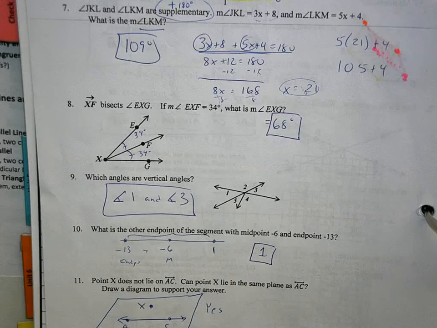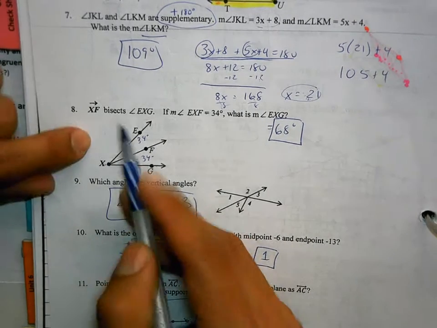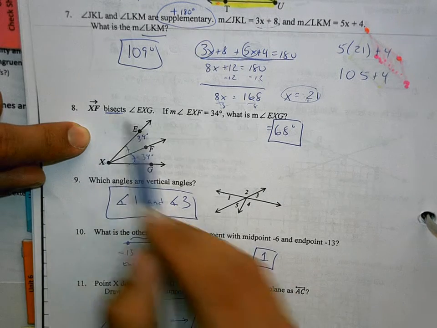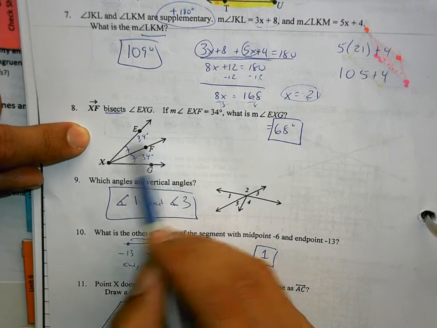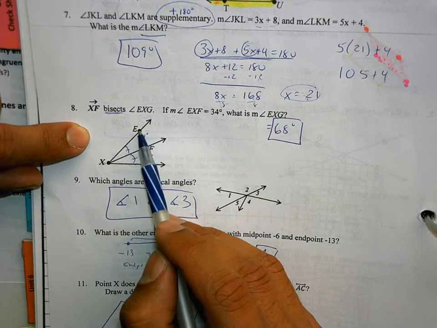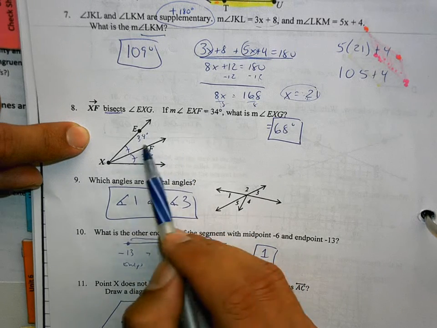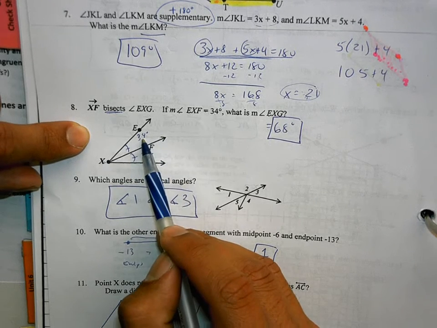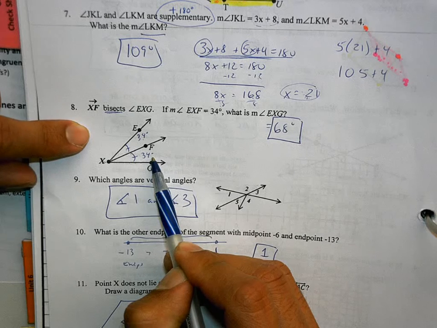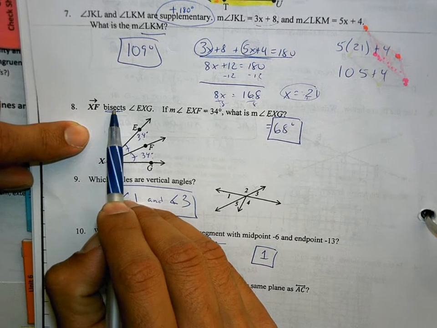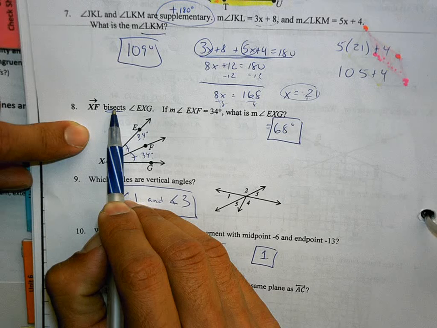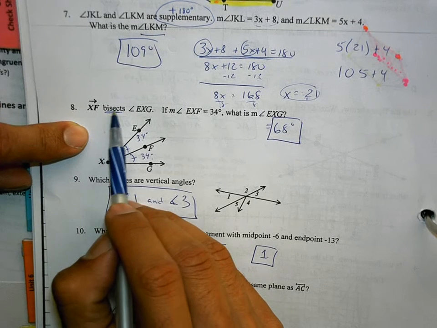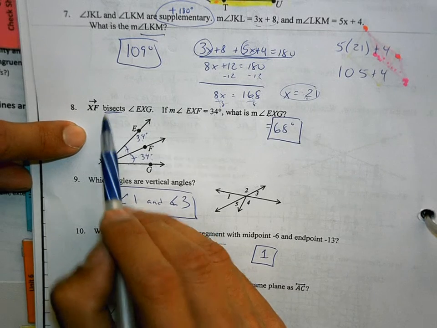Number 8. Ray XF bisects. There's a key word: bisects means cuts into 2 equal pieces. So if this angle is cut into 2 equal pieces, and the measure of angle EXF is 34 degrees, then this other angle has to be 34 too. That's what the word bisects means. Bi meaning 2, sect meaning it's being cut into 2 equal pieces.